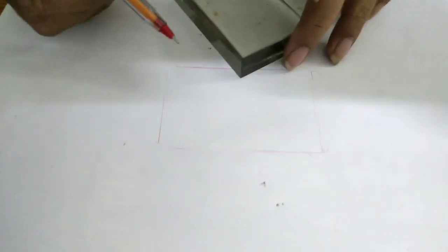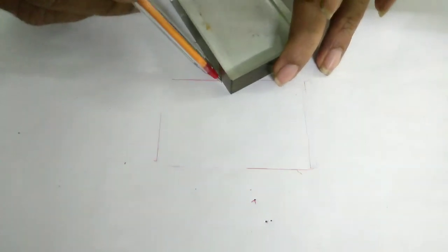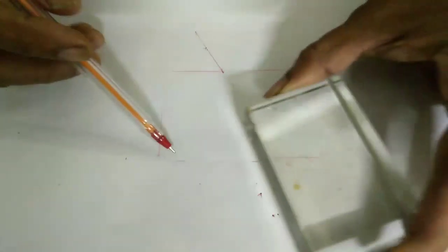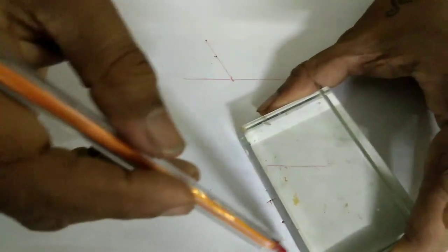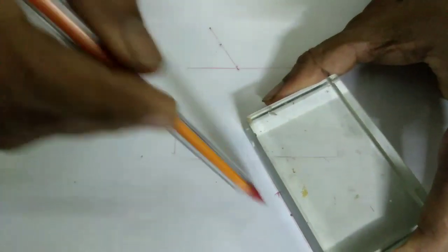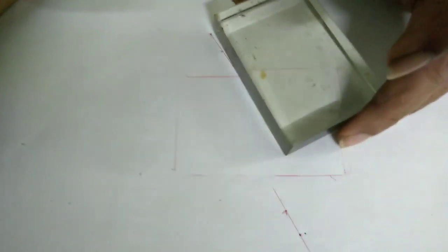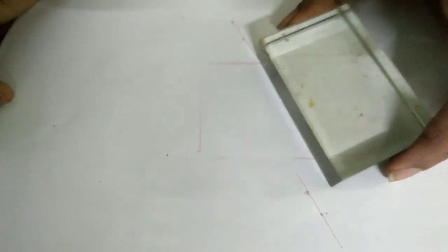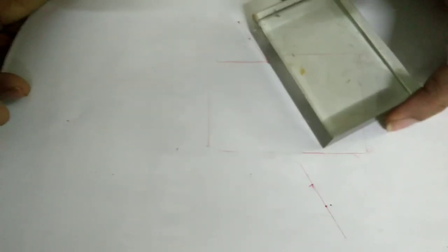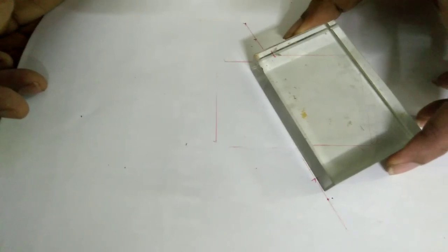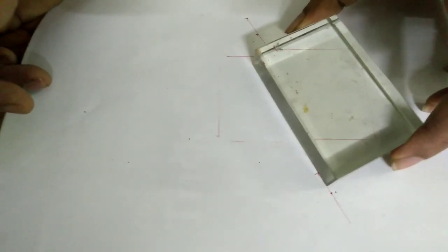Then we will join the straight line, that is the incident ray, and this is the emergent ray. We will join the two more pins by a straight line. Now if you observe, they are not in a straight line. Can you see? According to the linear motion, it should travel straight, but a lateral shift takes place. Can you see?